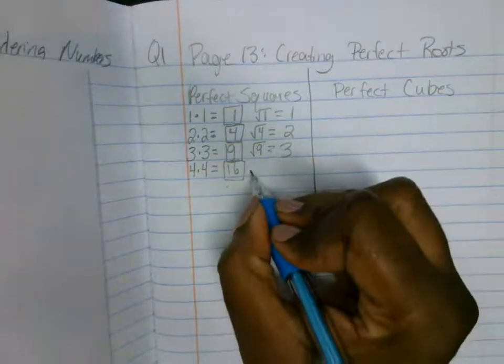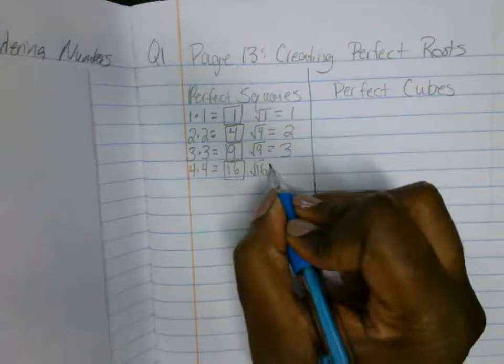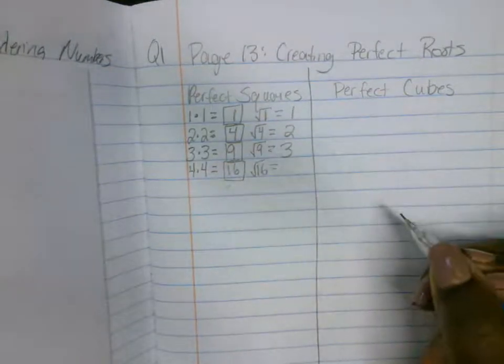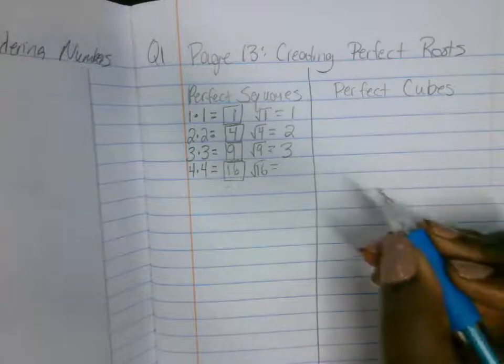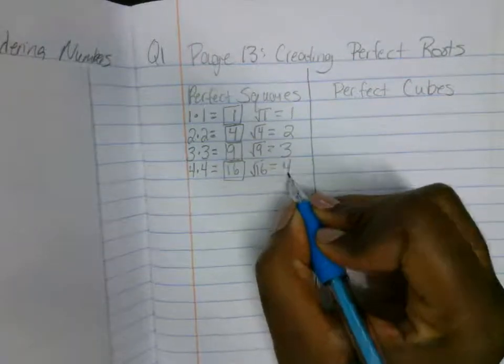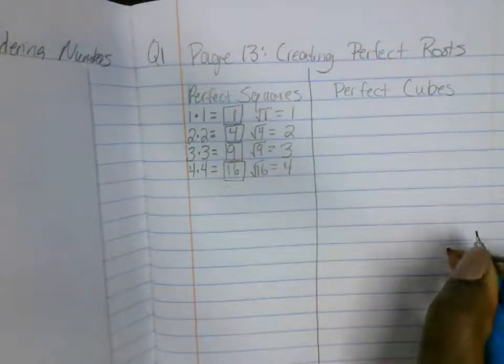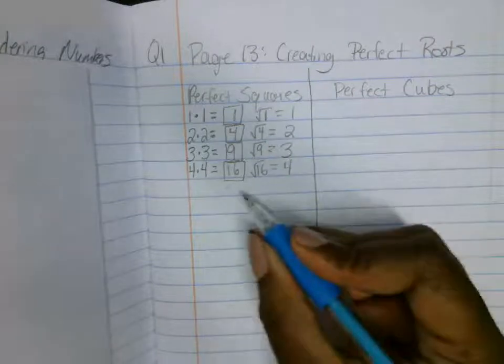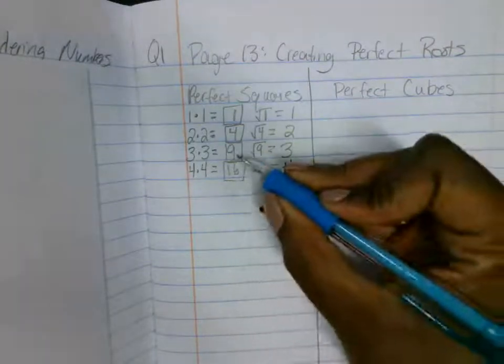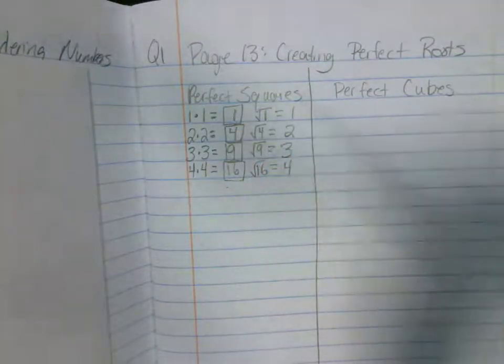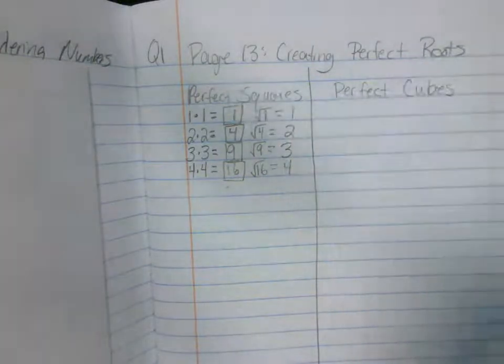What's the square root of 16? What number times itself, very good, is going to give you 16, and it is 4. 16 is a perfect square, 9 is a perfect square, 4 is a perfect square, and 1 is a perfect square.